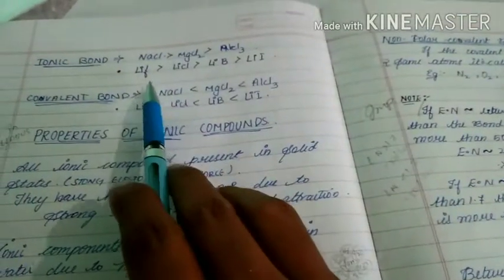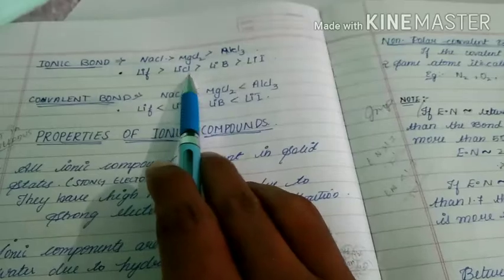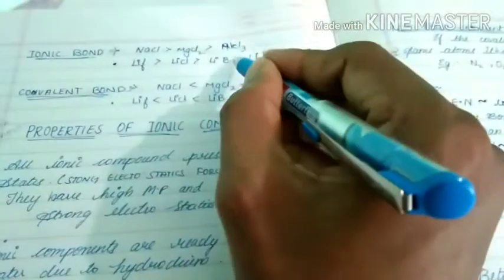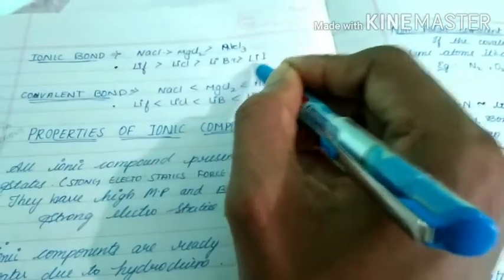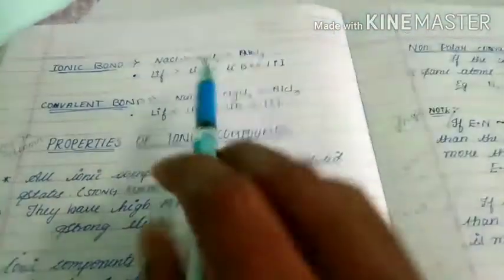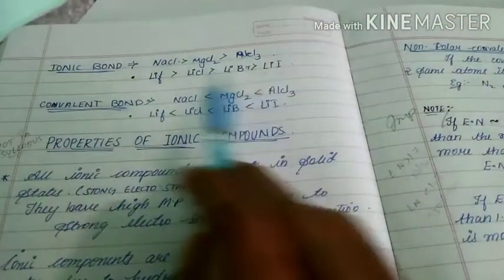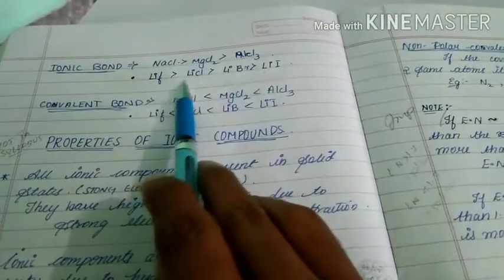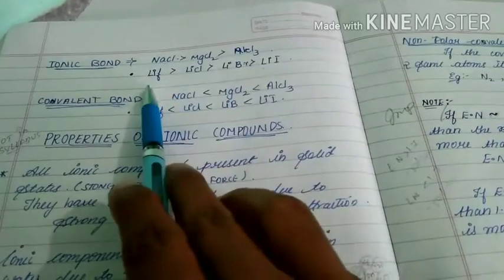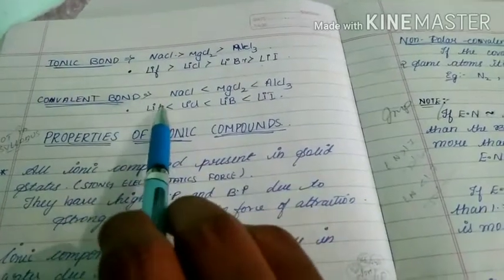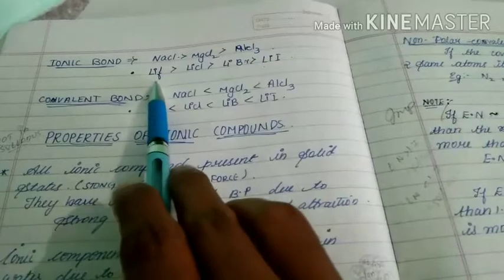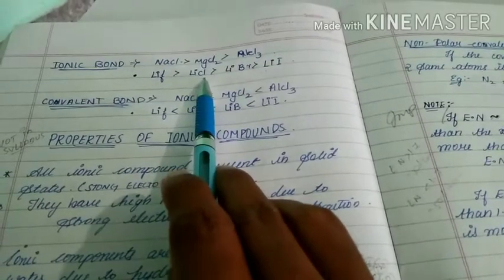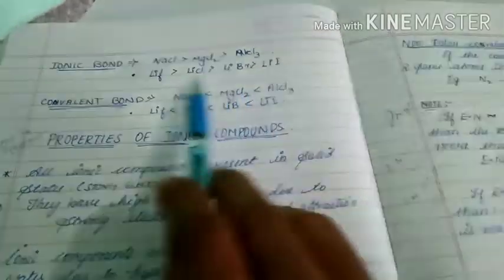Next, one more example. LiF, LiCl, LiBr, LiI. In all four cases, cation is Li+. So forget about Li+. We have to see anion. Here anion is F-, here Cl-, here Br-, here I-.